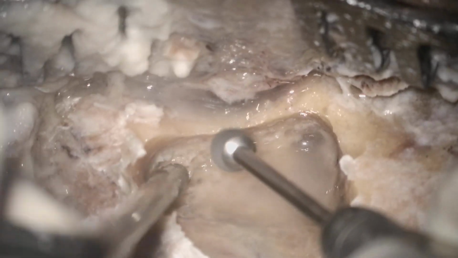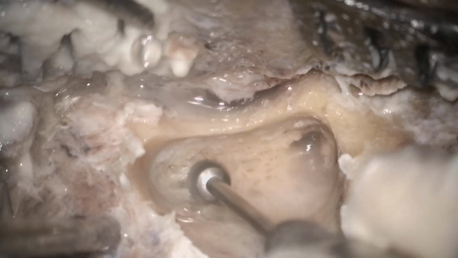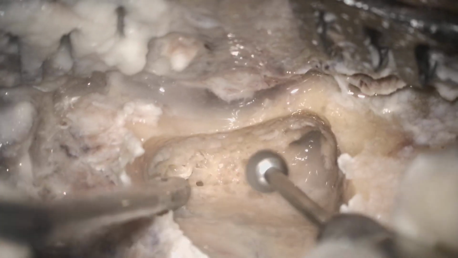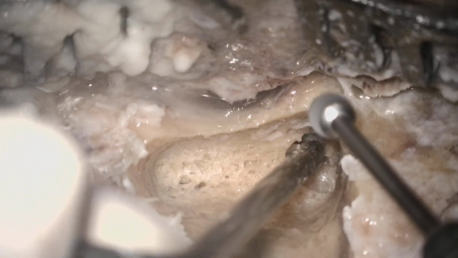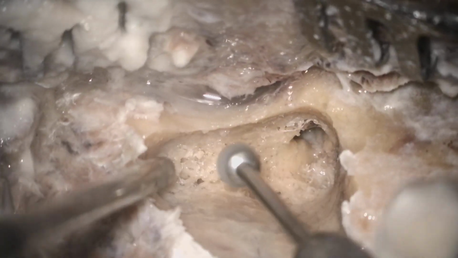You have to just continue your drilling. You have to just remove all the cells over there. All right. Okay. This digastric ridge is a fantastic landmark for the facial nerve. So whenever you are doing the surgery, you have to identify the facial nerve from behind.